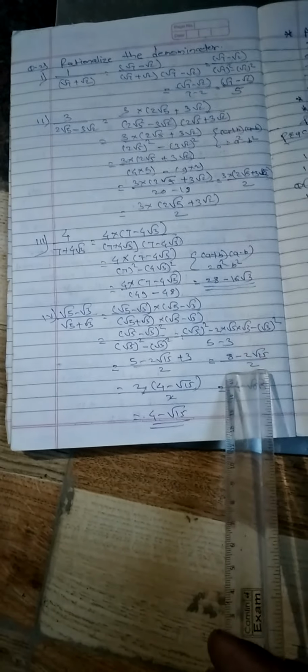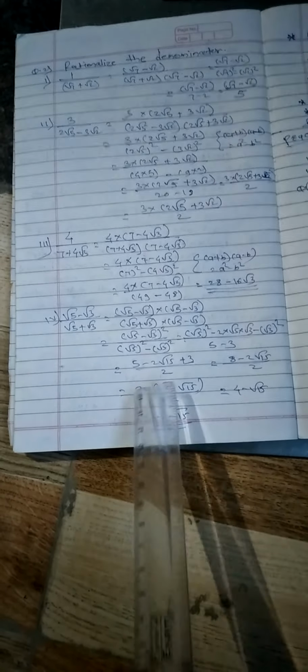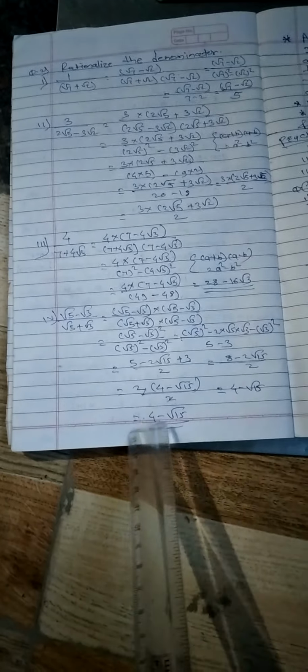So take the 2 common from the numerator. So 2 into bracket 4 minus root 15. The 2 gets cancelled. So the answer is 4 minus root 15. So in this way we have completed 2.4. So in the last video we should complete the practice at 2.5. So complete it.